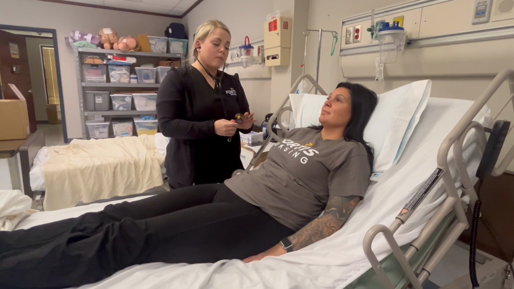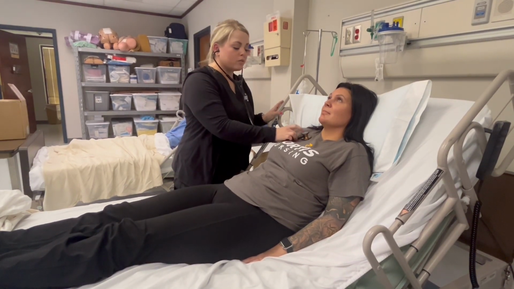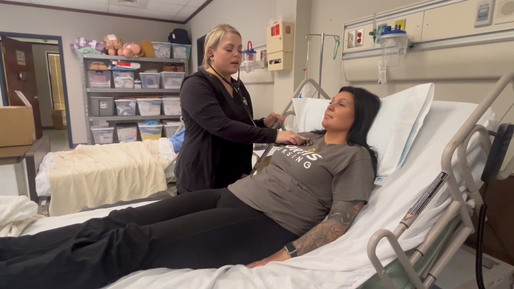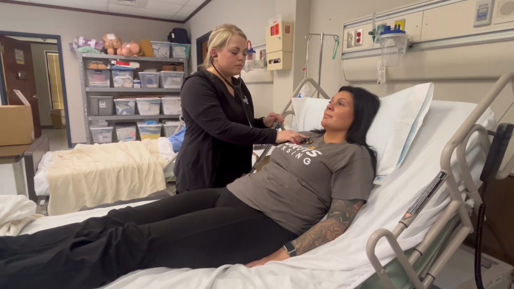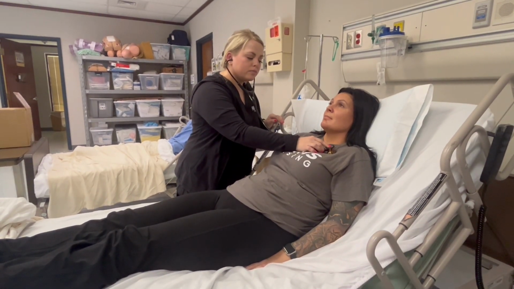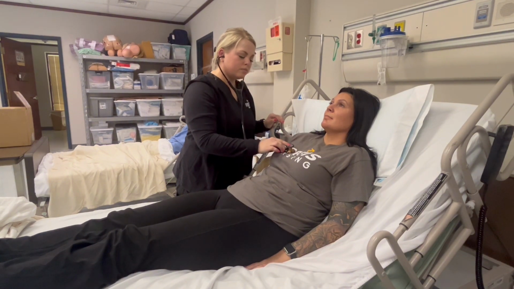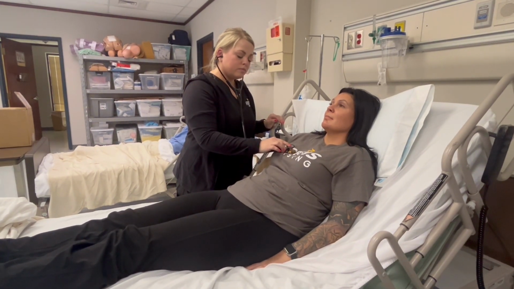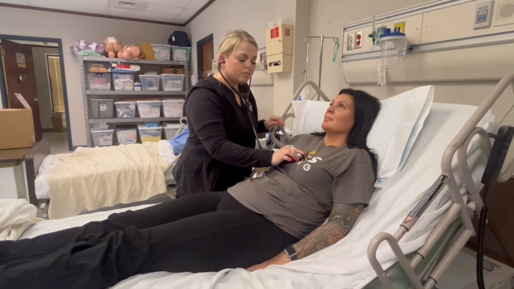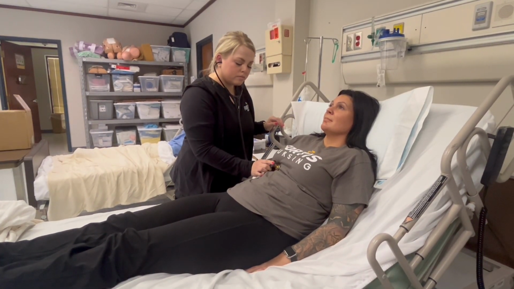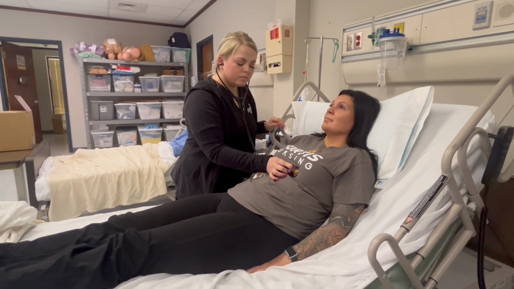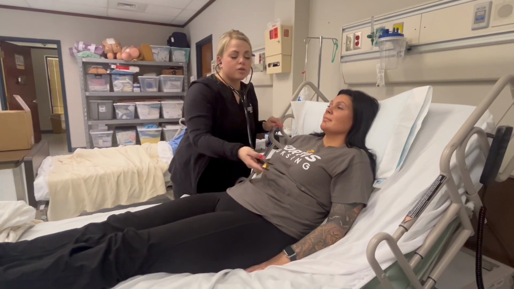When I place my stethoscope on my patient, I want the diaphragm directly in contact with the chest wall, and I'm going to listen for one full inspiration and one full expiration at each placement. I'm also going to listen laterally.